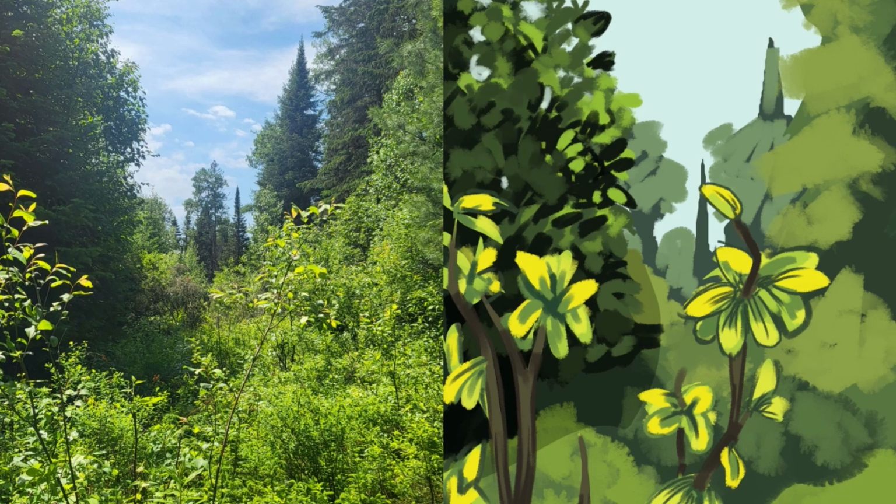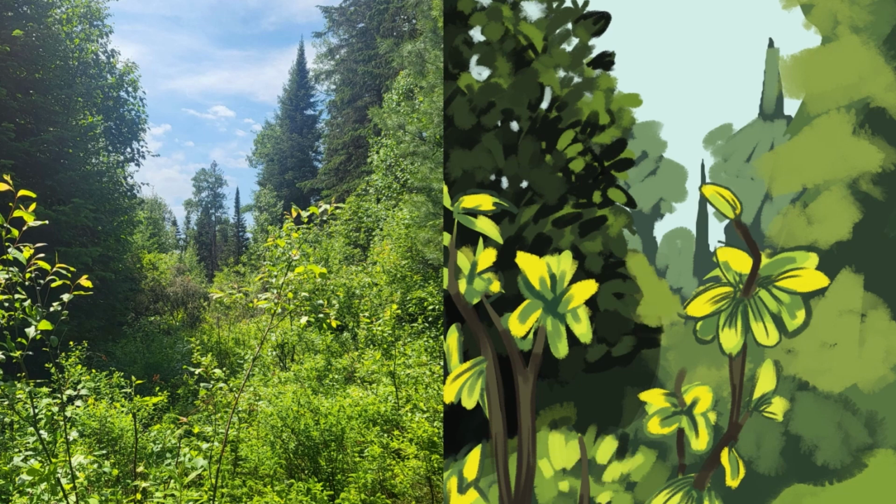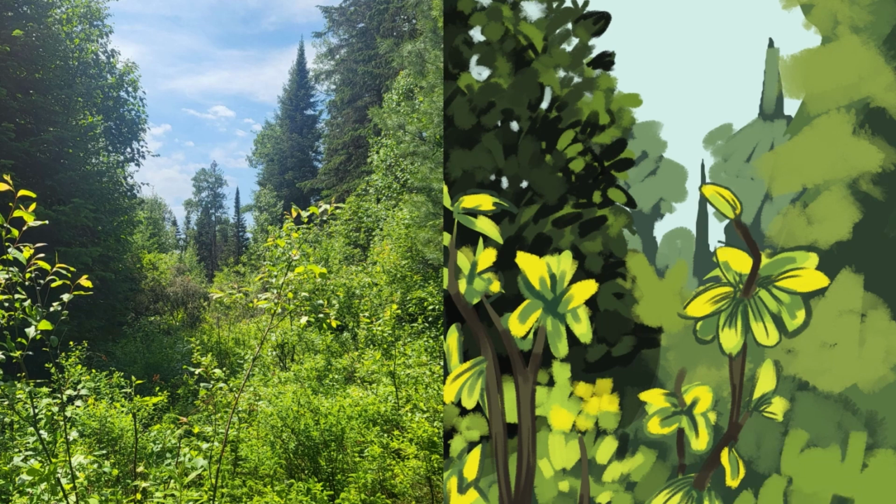Personally, when I use reference for whatever study or the whole painting, I don't try to go for one-to-one photorealistic accuracy, which is valid if you want to do that. It's just personally not my goal. I use it as the base. It's like, I think that looks pretty, and I'm going to use it to make it work with what I want to do, which goes back to what my hands decide to do despite what my brain wants.